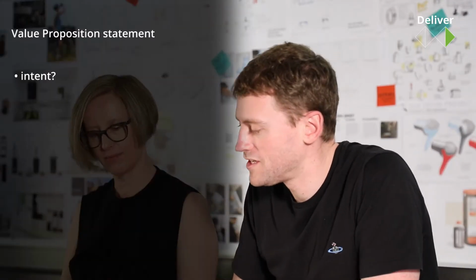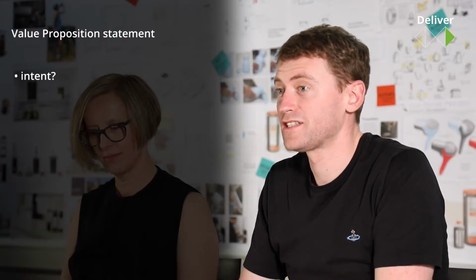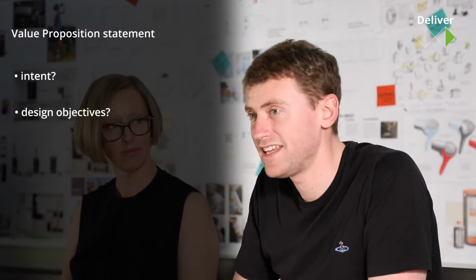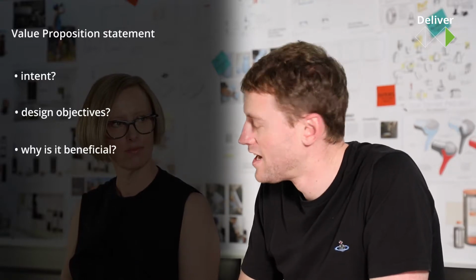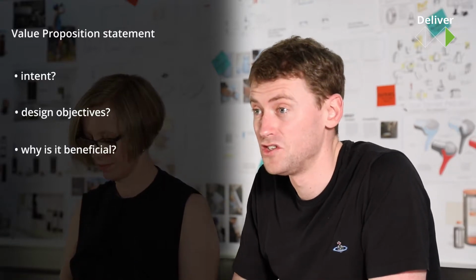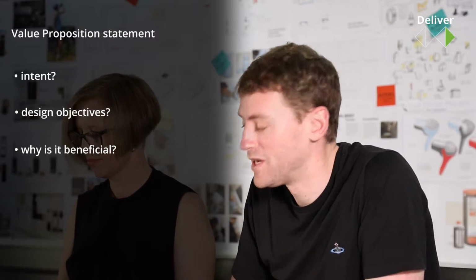Well, look, I think the best way to start one of these documents where you're explaining the final design is with a value proposition statement. And simply put, the value proposition statement just explains for the viewer the intent of the design and sets out very clearly and succinctly what the design is going to do and why it's beneficial to people.